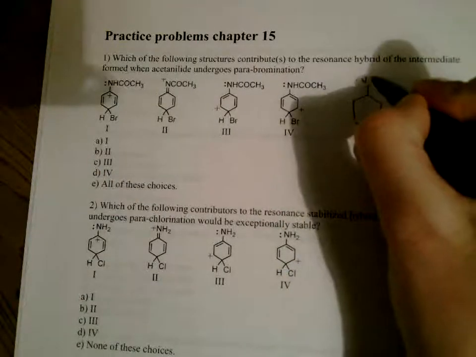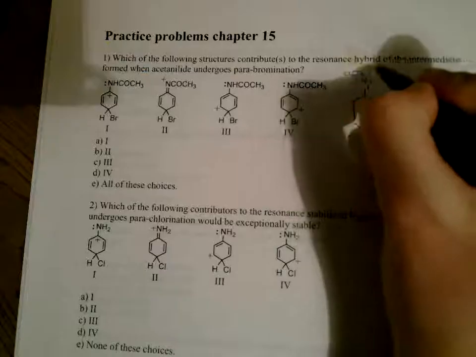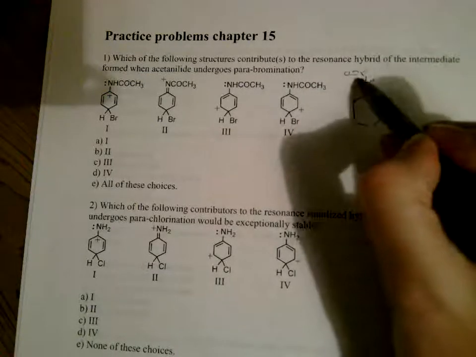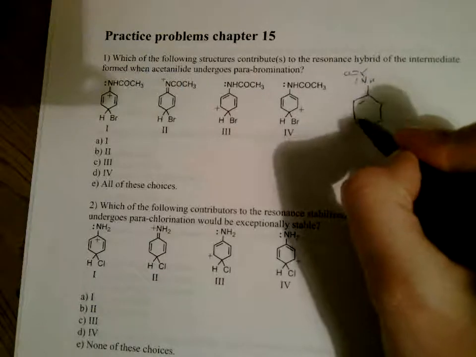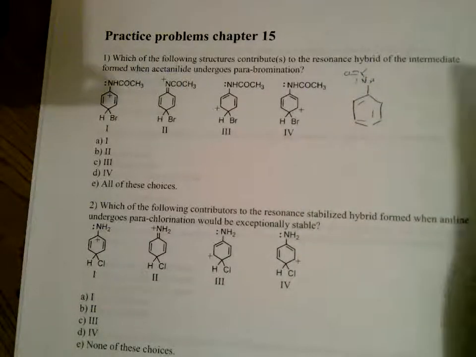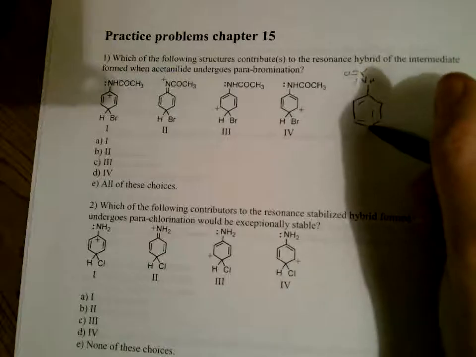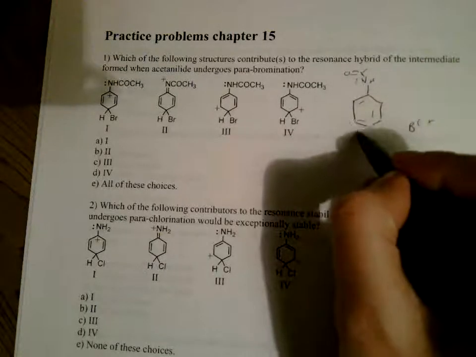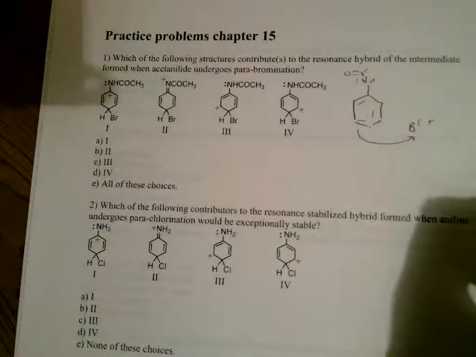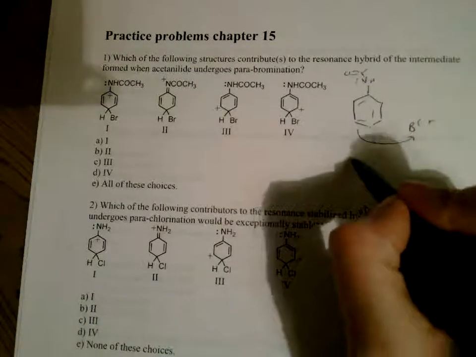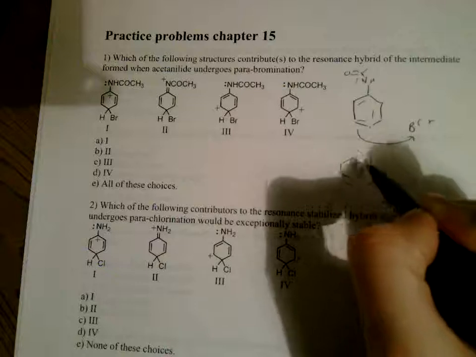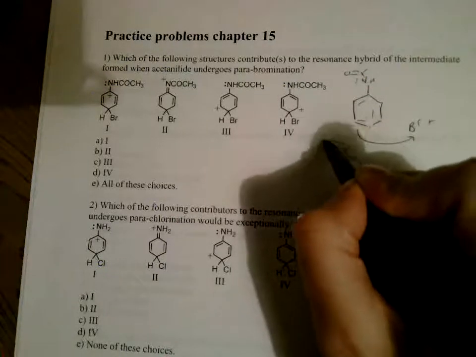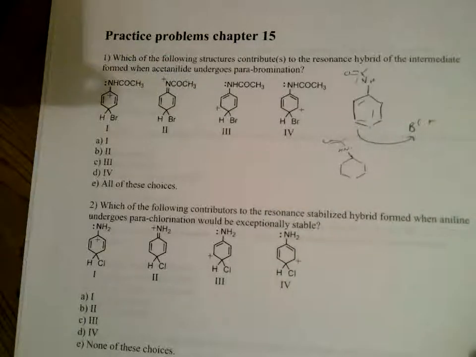So I'm going to draw that out, NHCOCH3. So it's an amide, and it's undergoing parabromination. So they're already telling you that it's going to go at the para position. So your electrophile in this case is going to be Br+. This is going to attack. And we end up with the N with a lone pair and H, and our oxygen like that.